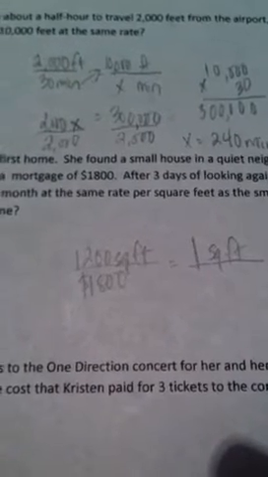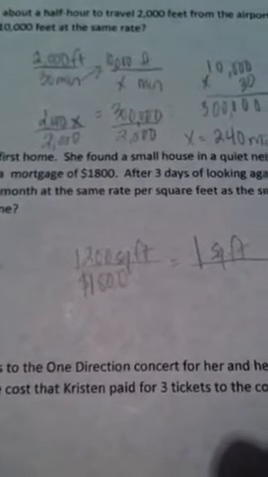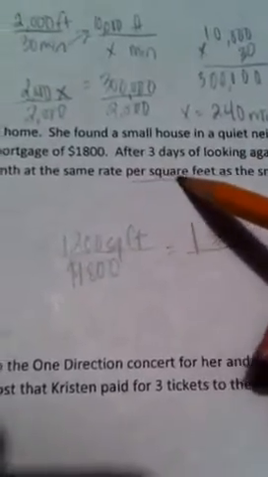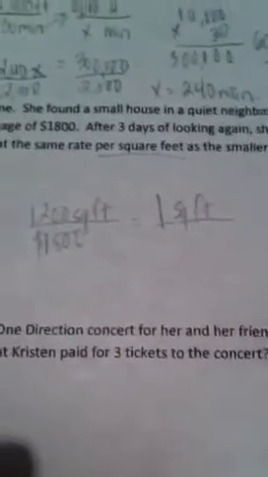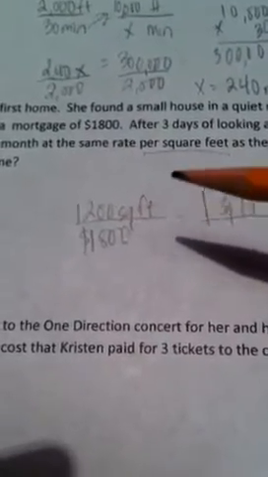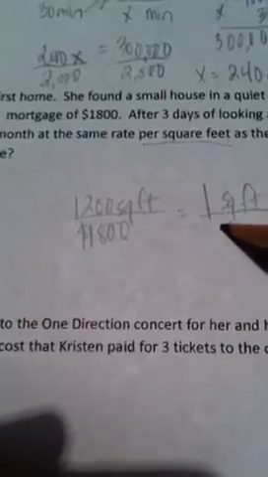All right, the next question about the house mortgage. I knew that I needed to figure out the cost per 1 square foot because the question is saying that it's at the same rate per square foot. So whenever I saw that, I needed to figure out what per square foot is going to be. So my first ratio is comparing the small house, 1,200 feet, to the cost, which is 1,800. So my next ratio is 1 square foot over x. And x is going to represent the money.